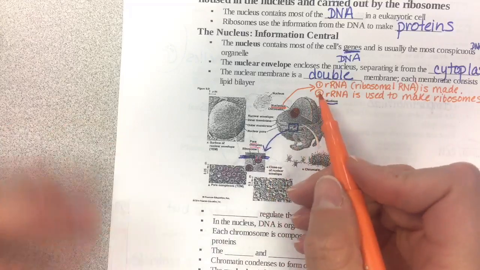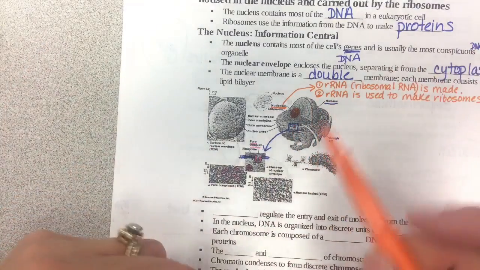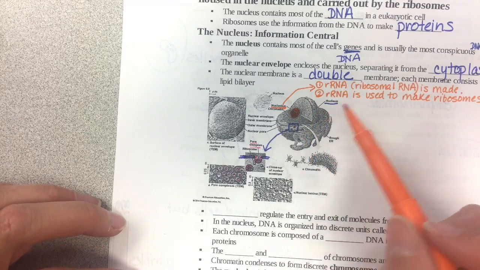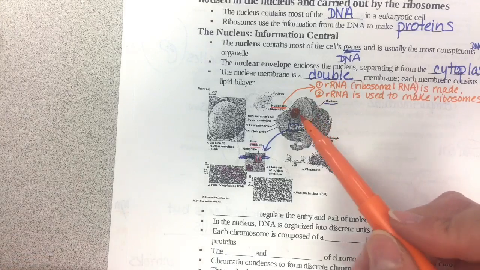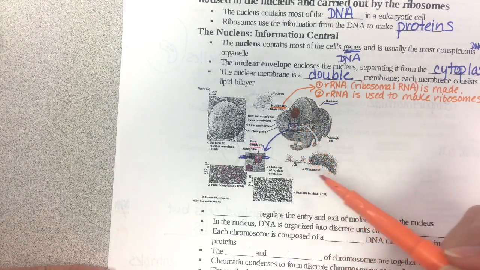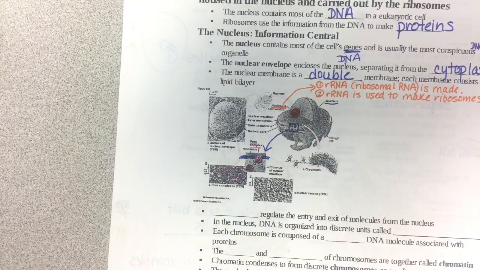And once the ribosomes are made, the RNA mixes with proteins and makes the ribosomes. We'll learn later that ribosomes are made up of a small and large subunit, but that's where they're made. And then the ribosomes actually leave through the pores and go out into the cytoplasm. So that's the purpose of the nucleolus.